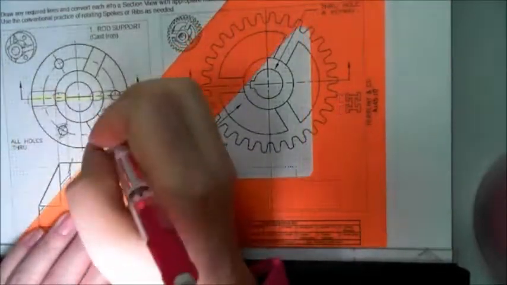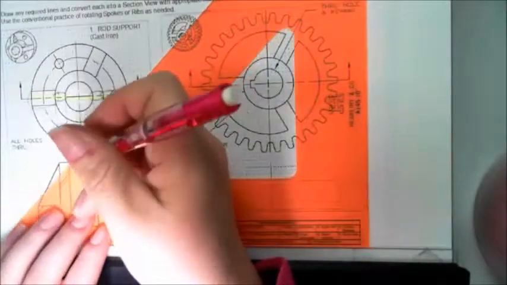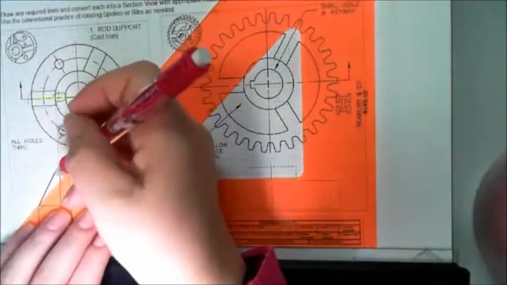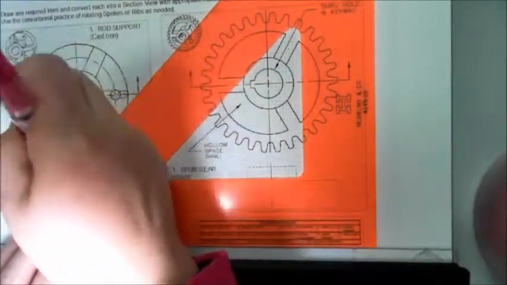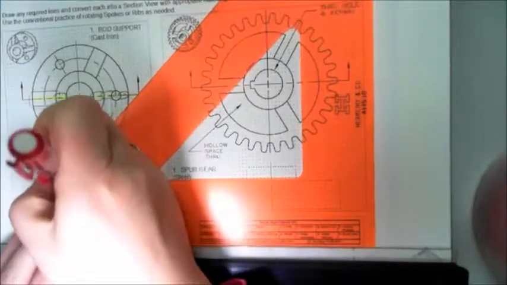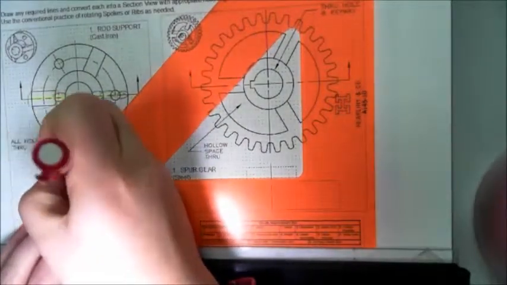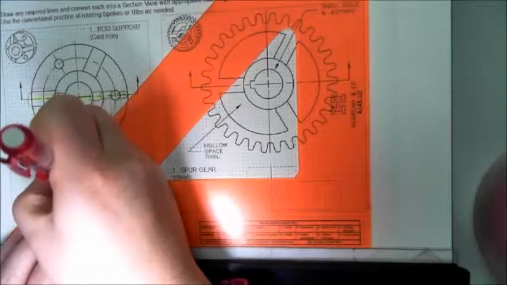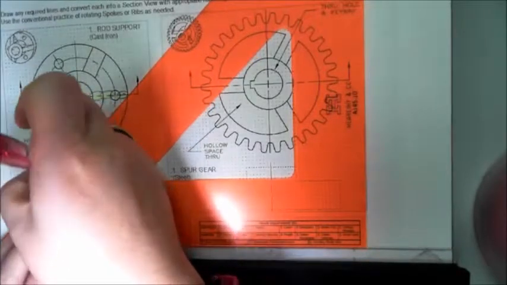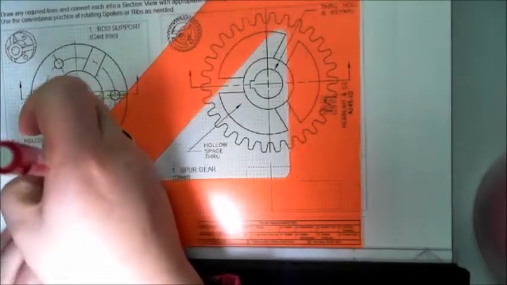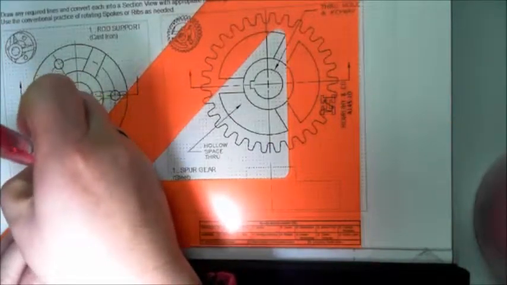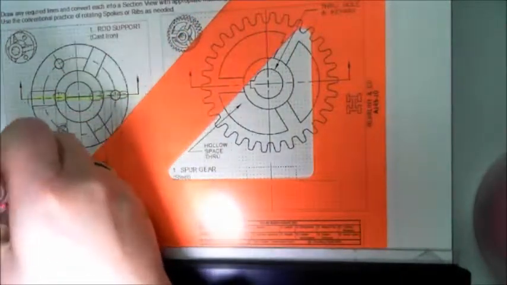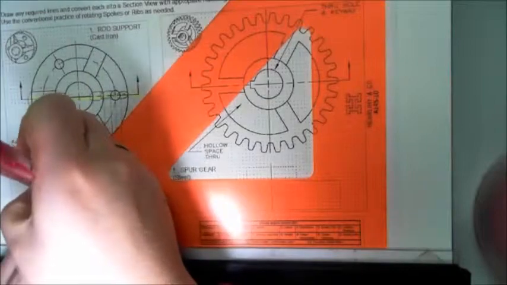And see, I'm just using this as my point of reference. If I get my pencil to work, sorry. And remember, anything that comes to the outside, you will need to come back and erase. It should come all the way to the edge. It should be uniform.